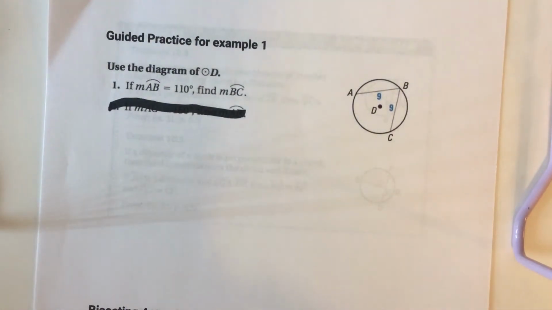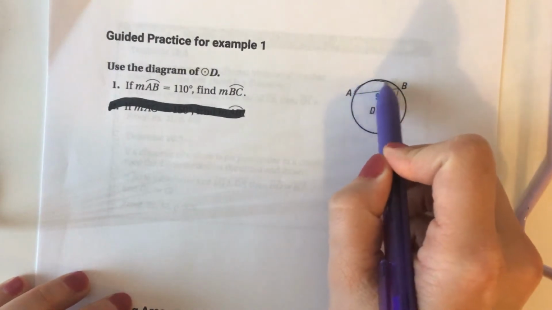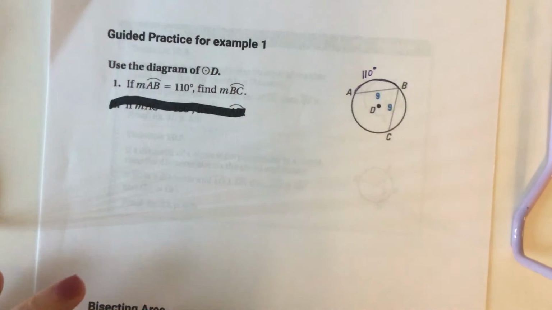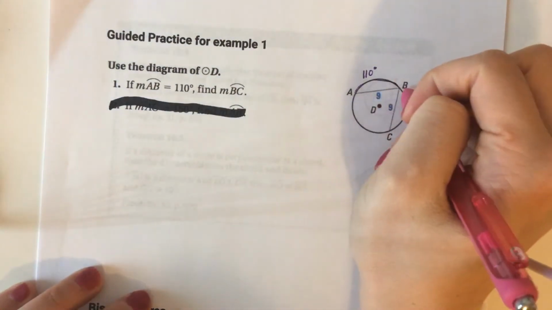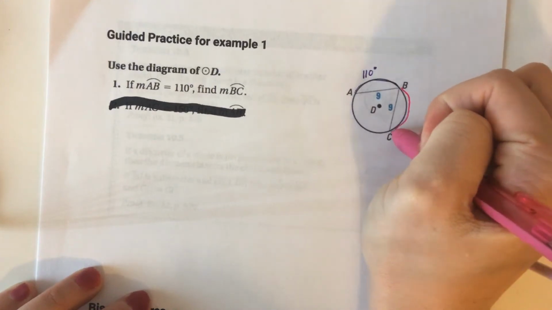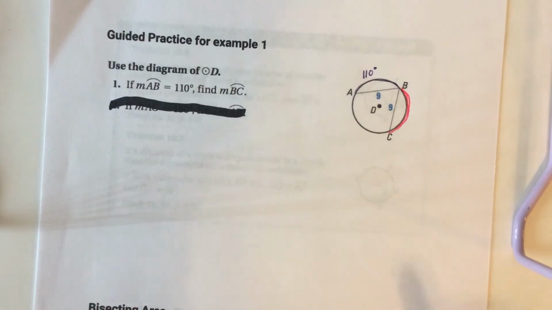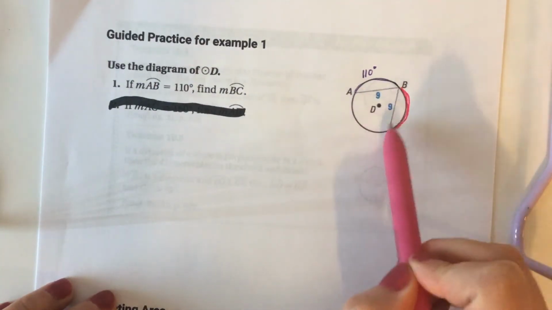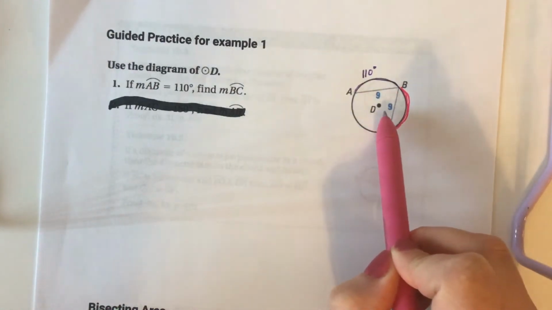Okay, so looking at this example here, if the measure of arc AB is 110 degrees, so here's arc AB right here, and they tell us it's 110 degrees, find the measure of arc BC. So what we are looking for is the measure of this arc right here. And it's the same circle, so we're looking at that chord right here and this chord right here, and they tell us that they're both 9, which means we're in the same circle.